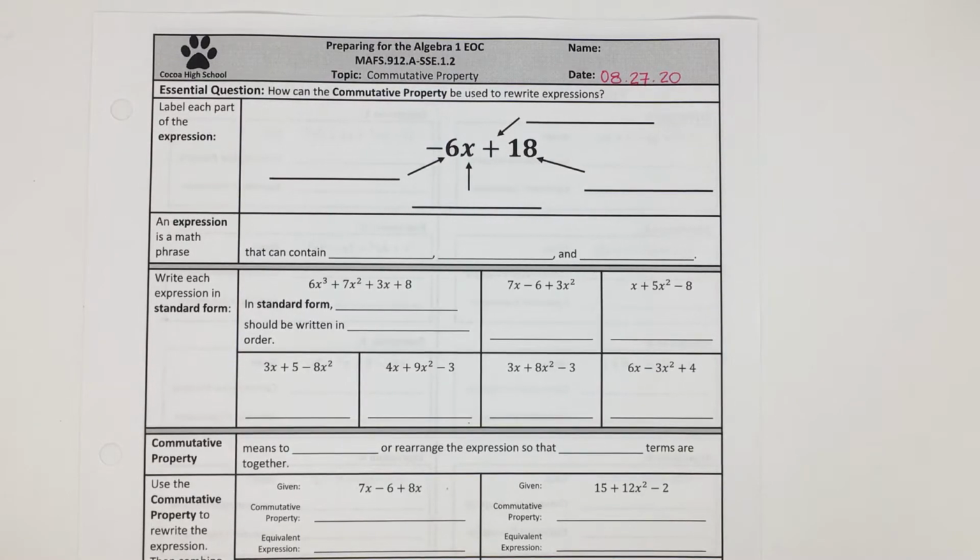Hey guys, so we're going to talk about commutative property today. First, we're going to talk about an expression. Remember I said on Monday that math has its own language. So when we see numbers and letters and a plus and a minus and more numbers, each part has a name. So today I'm going to give you that information.